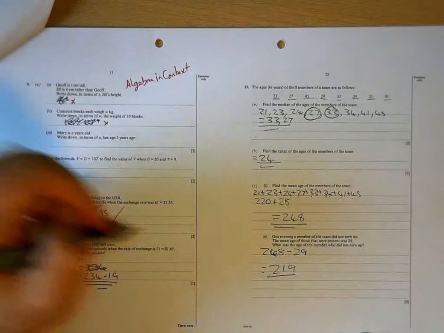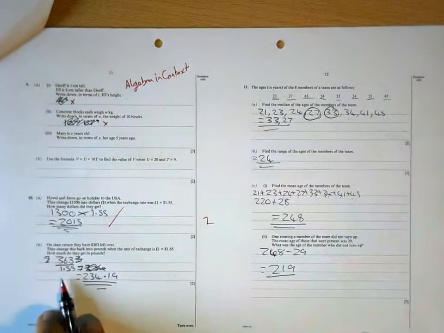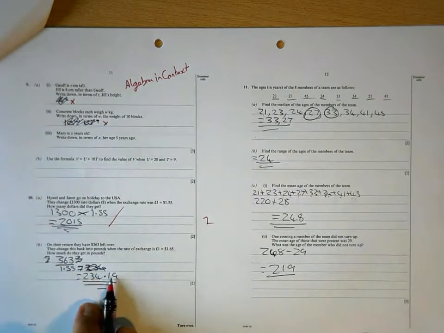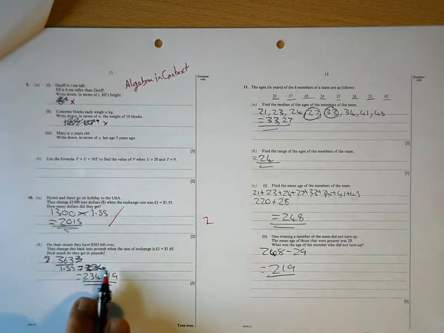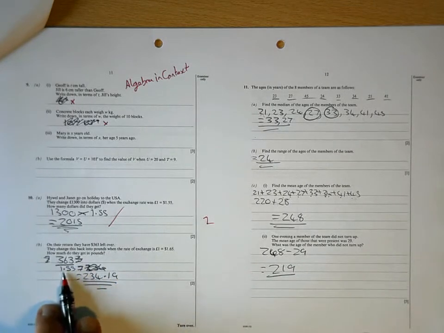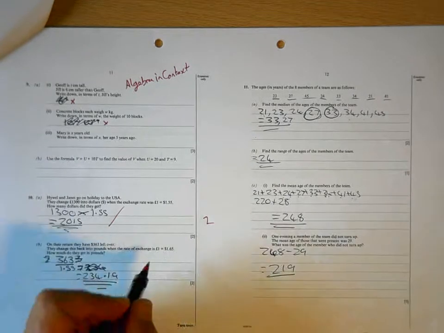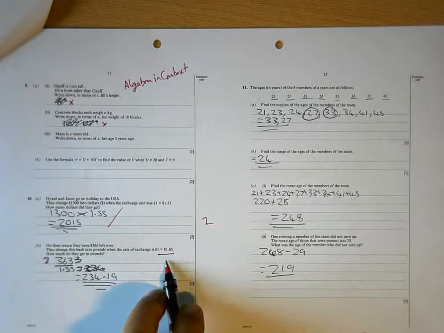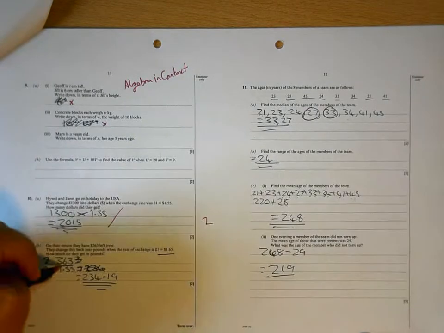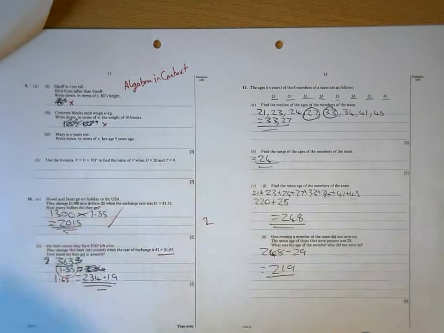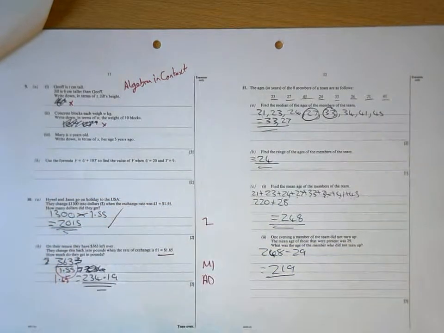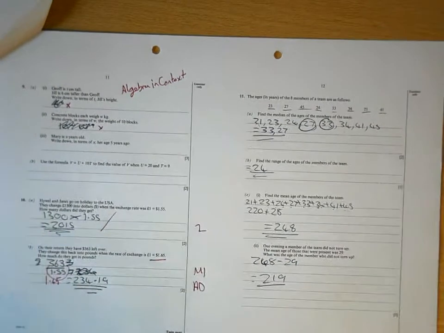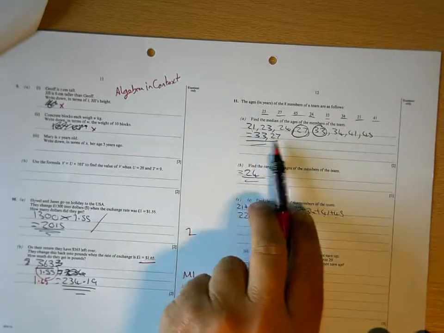That is correct. Now what have you done here? 363. Okay, you've almost done the right thing here. It is 363 divided by the dollars, but if you read the question, the exchange rate has changed. You should be dividing by 165, not 155. So you're definitely going to get the method mark there for the division, but you're not going to get the final answer.